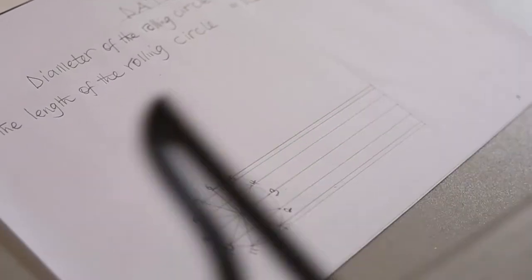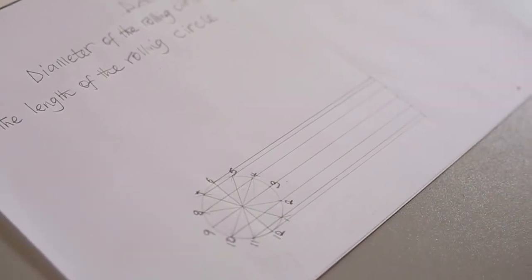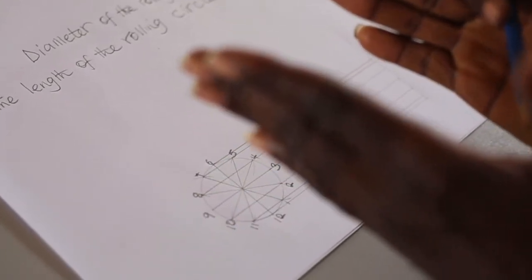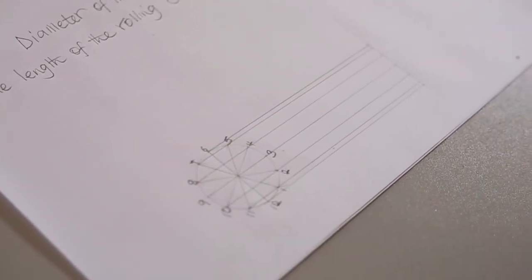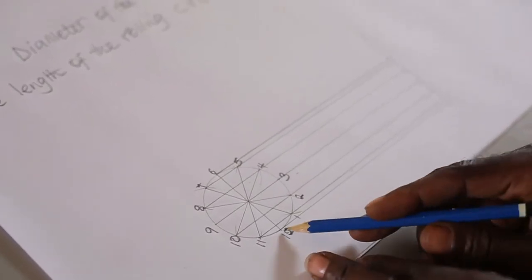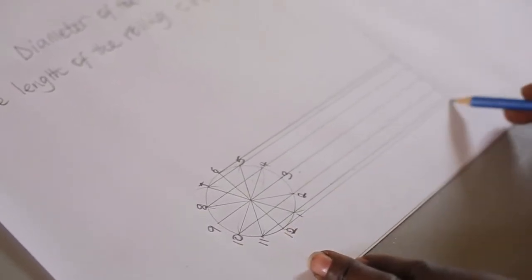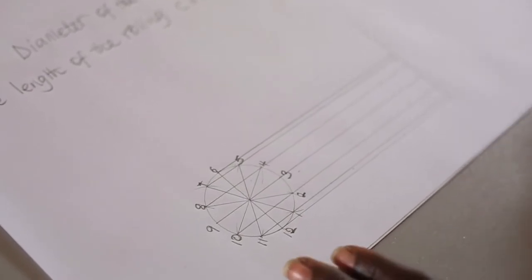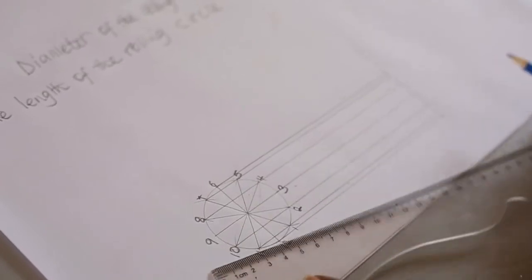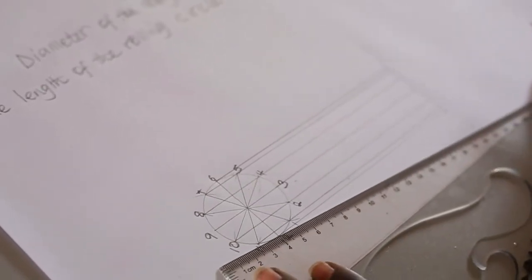All right. At this point, just as we have divided our rolling circle into 12 equal parts, similarly we have to divide the length of the rolling circle into 12 equal parts. So let's use this technique.